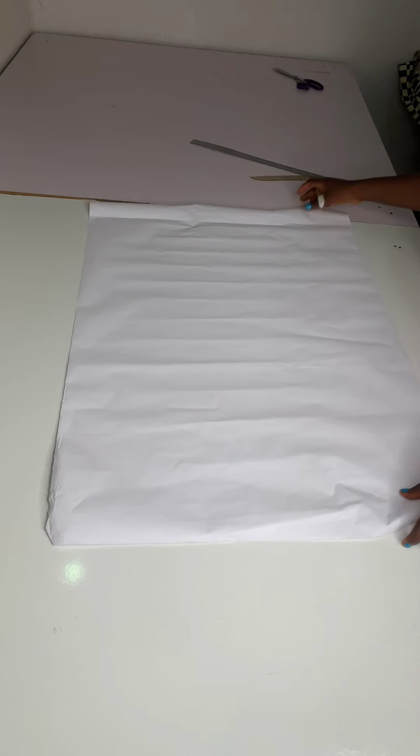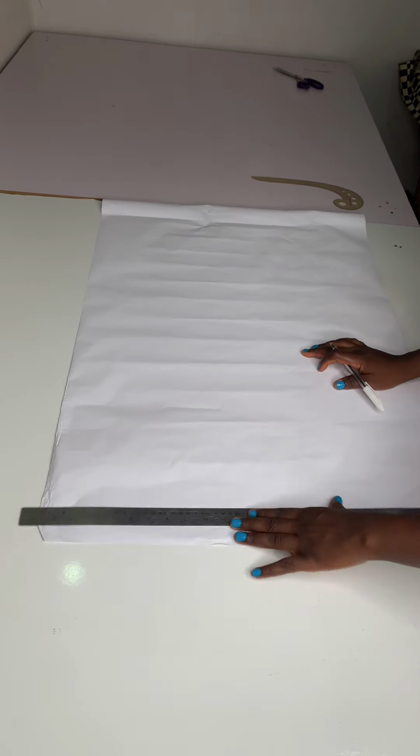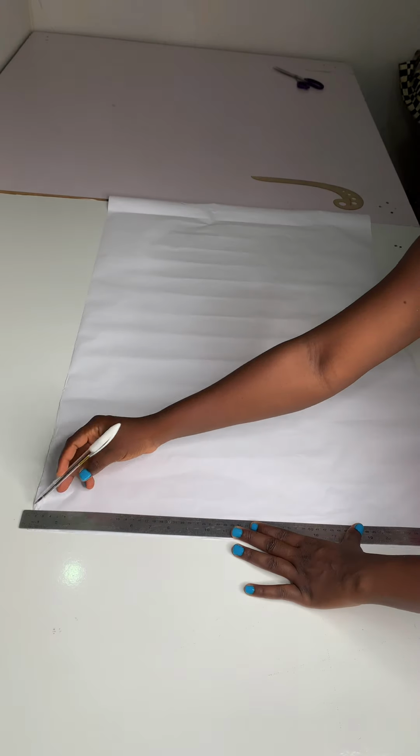Today's tutorial is on how to make this beautiful maxi gown displayed on your screen. Trust me, it's a well-detailed tutorial and I will try to make it as short as it can. Let's get started.